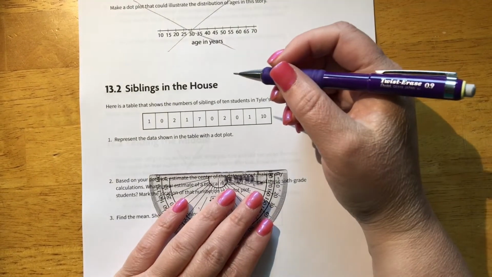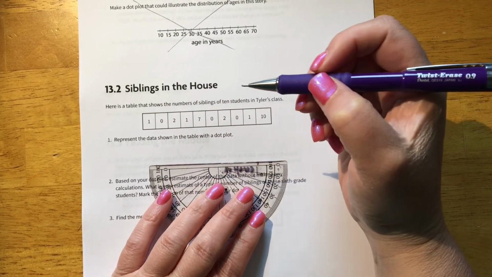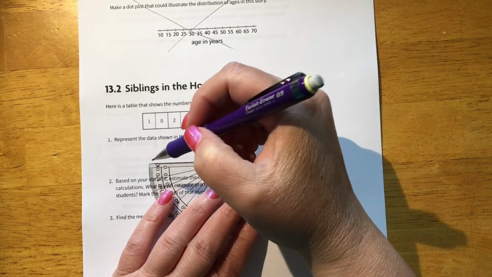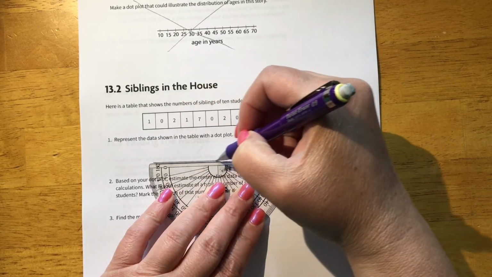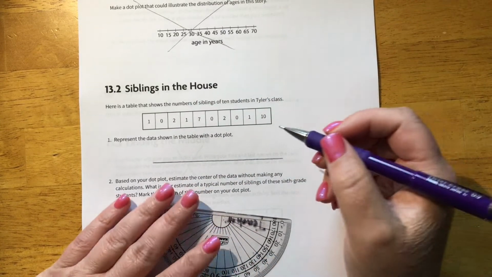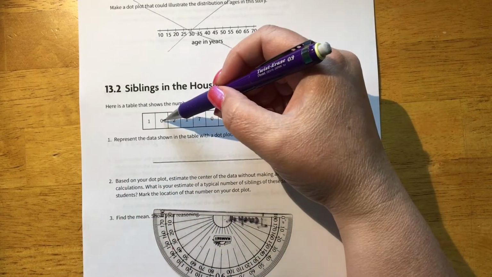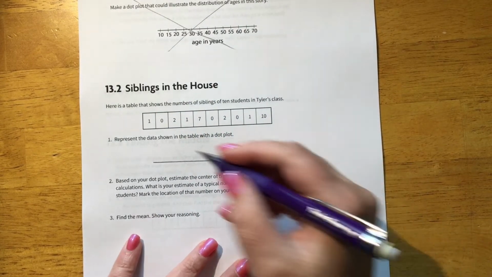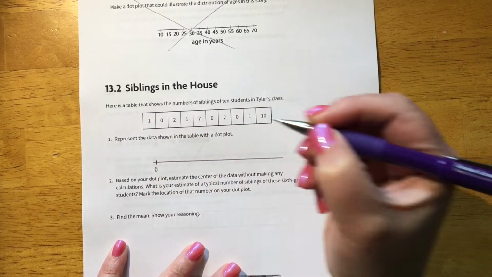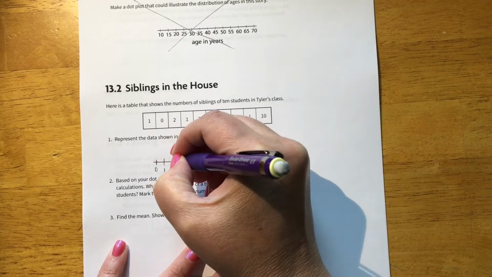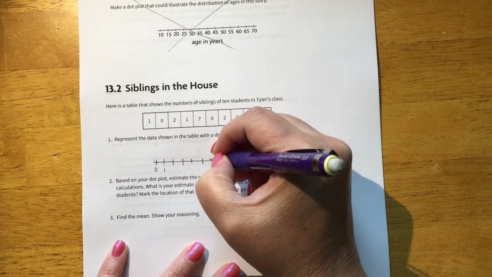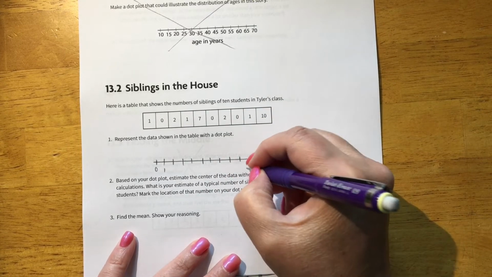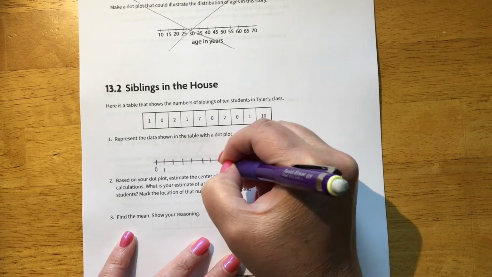All right, so the first thing we need to do to make this dot plot is, of course, make our horizontal axis. I got to leave room for my numbers and my label here, but I should have room here for what I need. All right, there's my axis. My data varies from 0 to 10, right? 0 is the smallest value and 10 is the biggest value. So I've got to make that fit on here. So 0, let's see. 1, 2, 3, 4, 5. I'm going to have plenty of room. 6, 7, 8, 9, 10. I actually made it longer than I needed it to be, but that's okay.